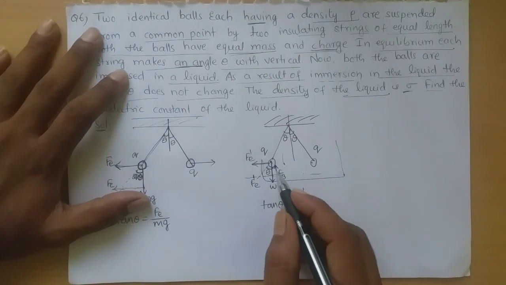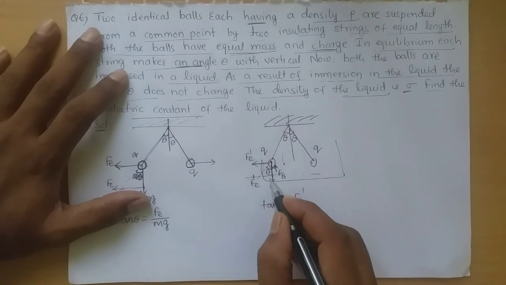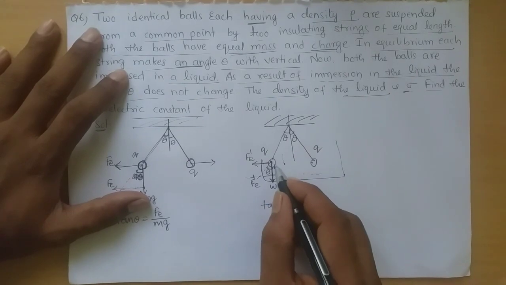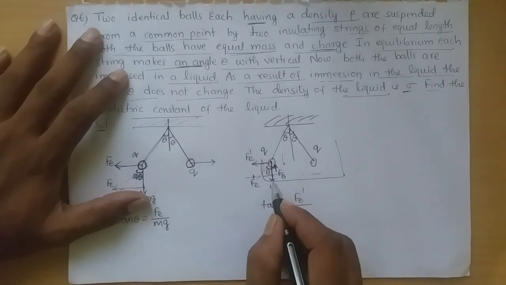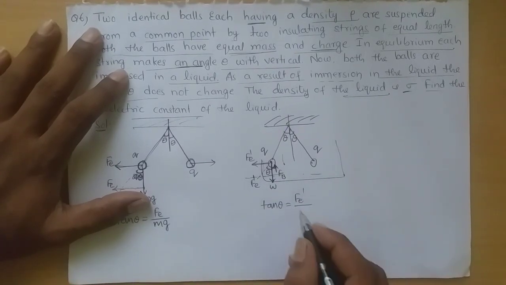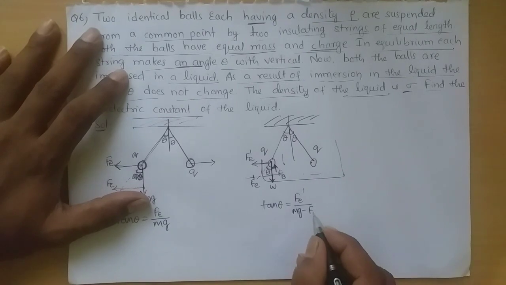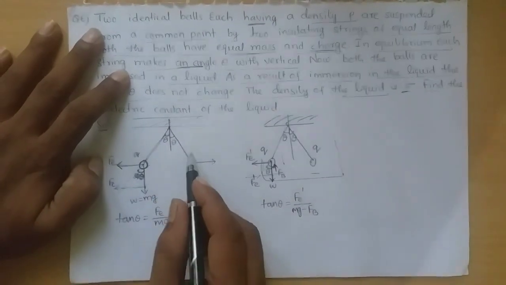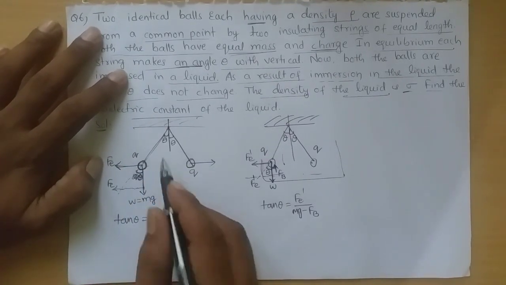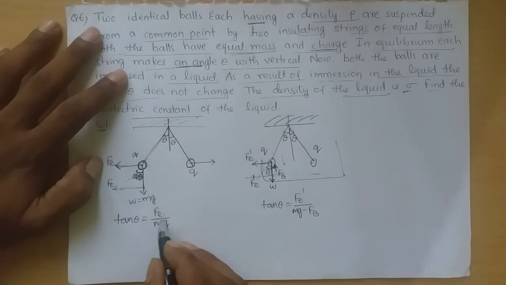The resultant weight: the weight is in the downward direction and the buoyancy force is acting in the upward direction. So net weight equals the weight minus the buoyancy force. Weight is mg, minus the buoyancy force Fb. Now, when this is in air, the electrostatic force is Fe.